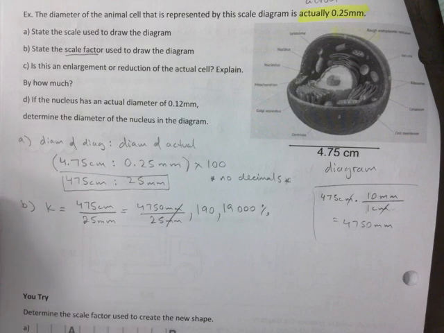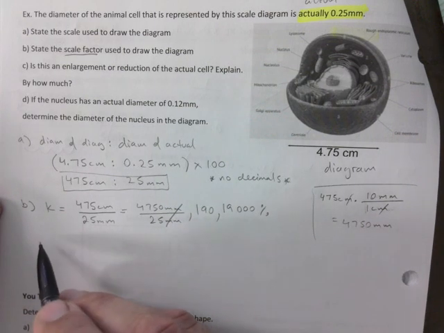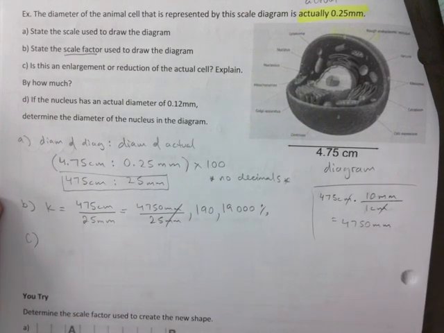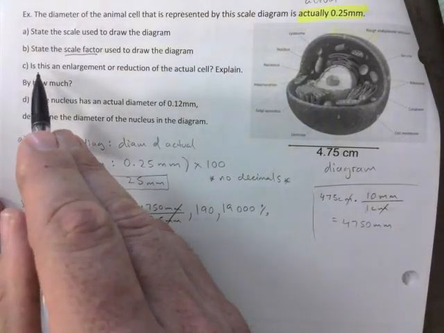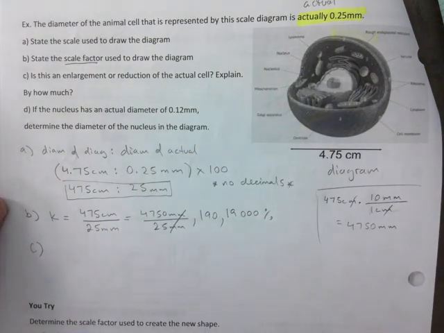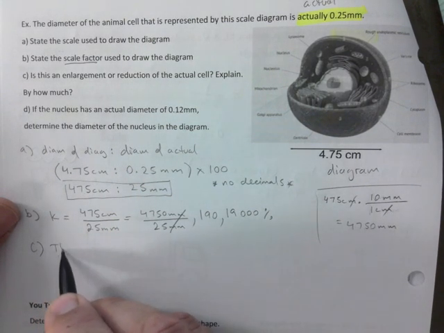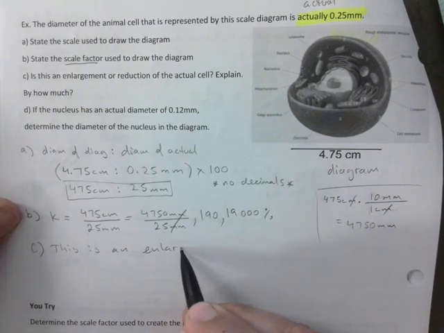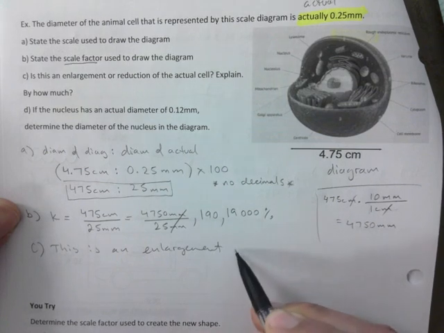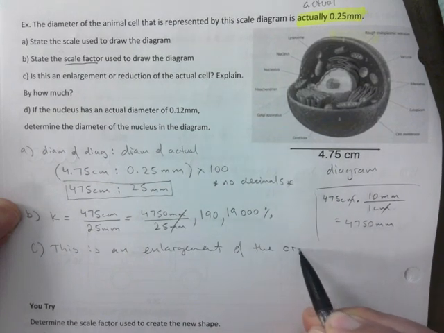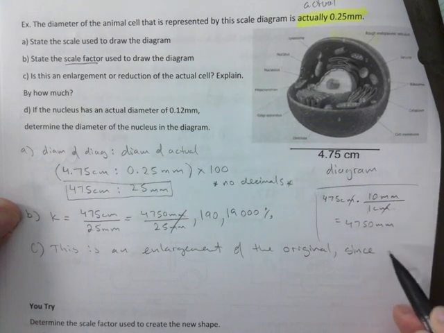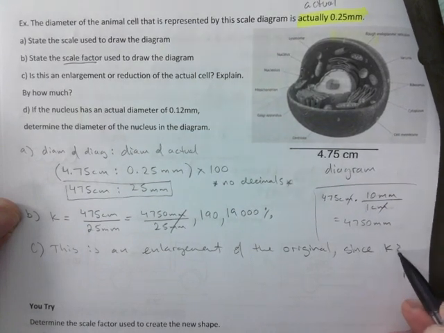We're good? Okay. C. Is this an enlargement or reduction of the actual? Explain, and by how much? This is an enlargement of the original, comma, since K is greater than 100%.